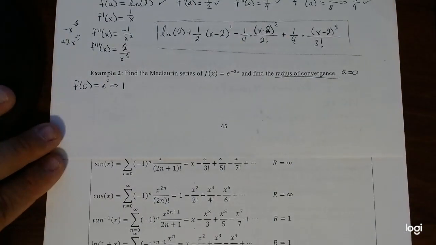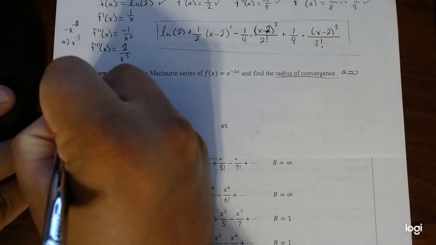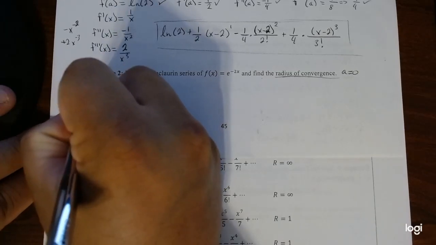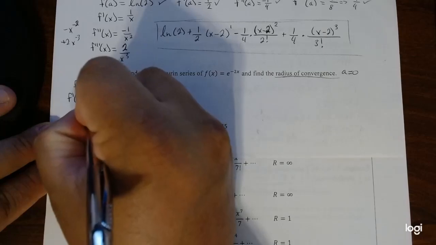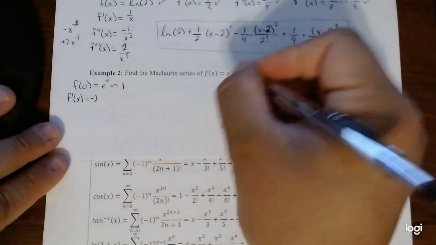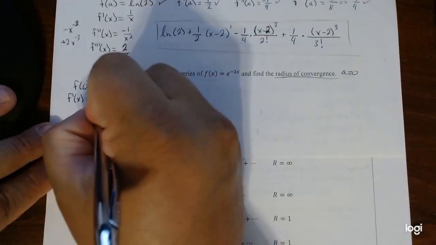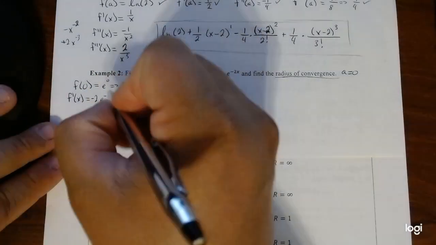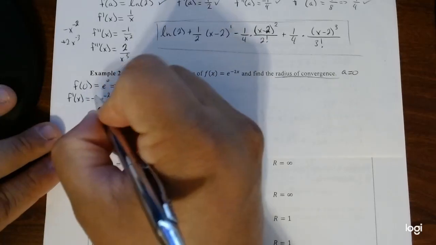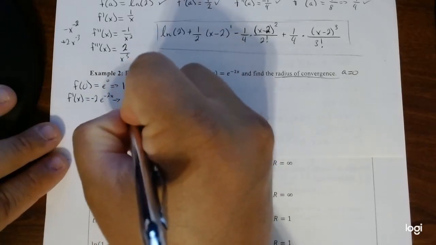Taking the first derivative: it's going to be negative 2, taking the derivative of the inside times the derivative of the outside, which is just itself. Plugging in 0 gives you negative 2.